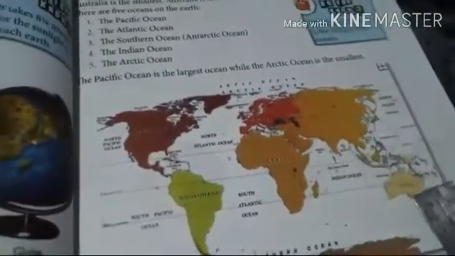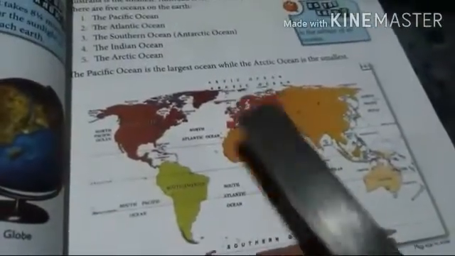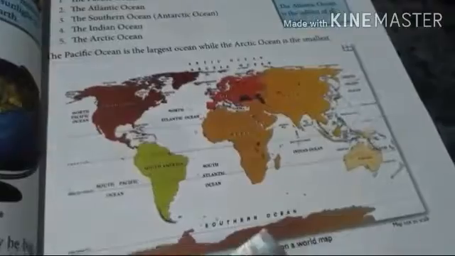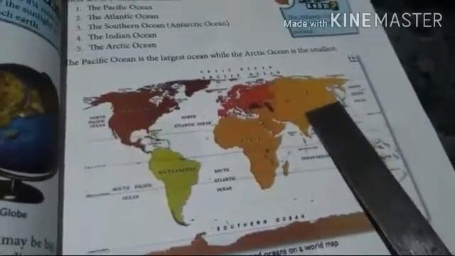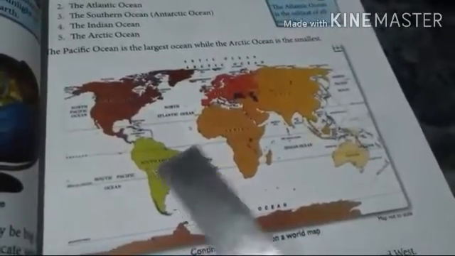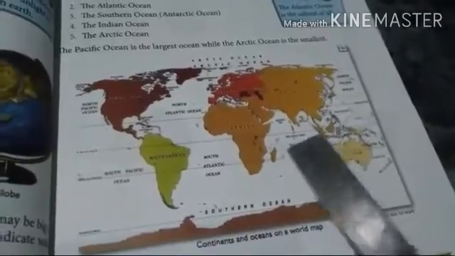You know about the continents. These are the 7 continents. You already know about the oceans. There are 5 oceans. We have already seen on the map all the continents. Oceans we have seen: Arctic Ocean, Southern or Antarctic Ocean, Indian Ocean, Atlantic Ocean, and Pacific Ocean. These are the continents: Asia, Africa, Europe, North America, South America, Australia. These are continents and these are the oceans. We have already seen these.